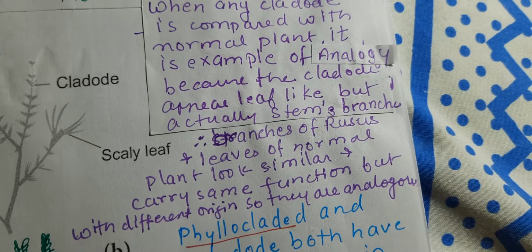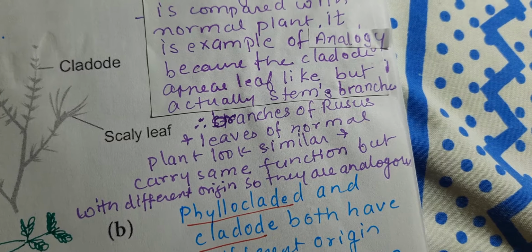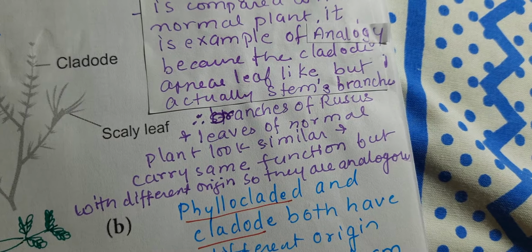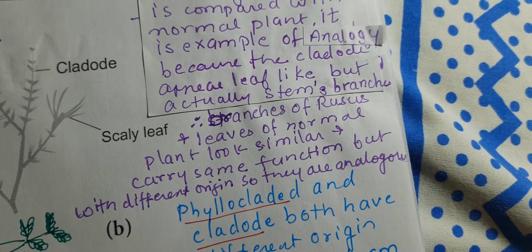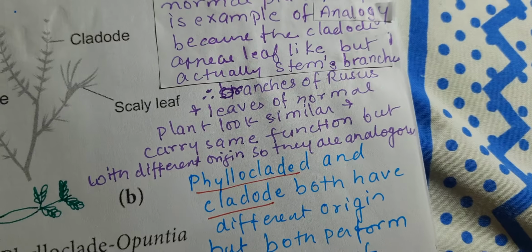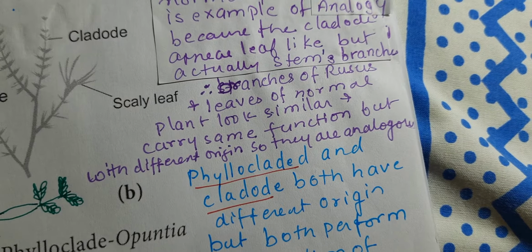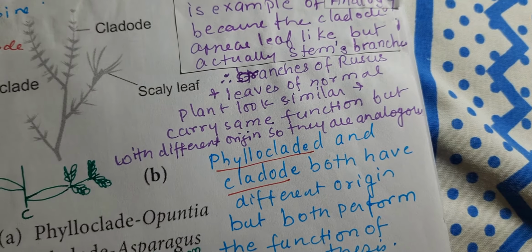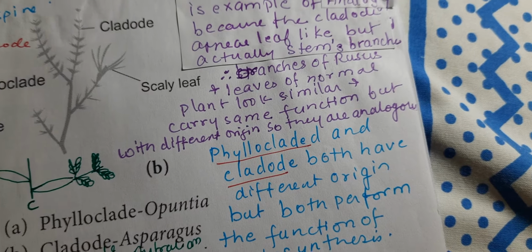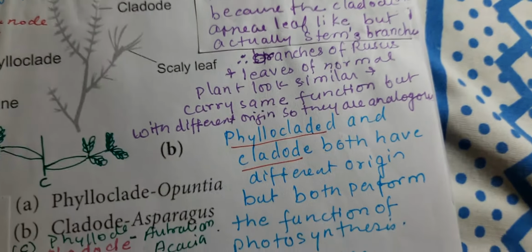So when any cladode is compared with a normal plant, it is an example of analogy, because the cladode appears leaf-like, but actually they are the stem and branches. Therefore, the branch of Ruscus and the leaf of a normal plant look similar and carry the same function with different origin. So they are known as analogous.